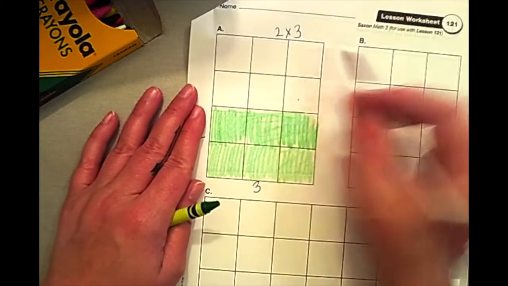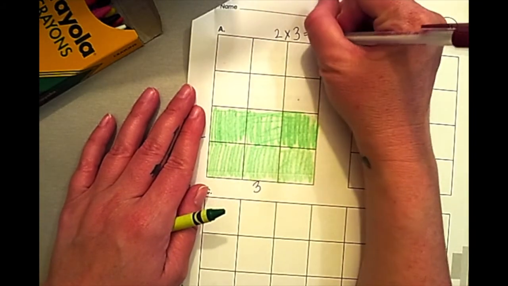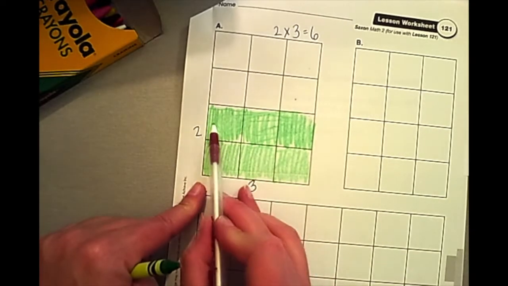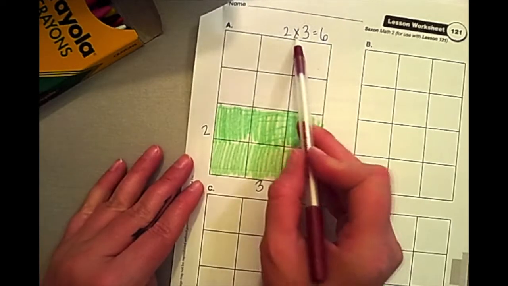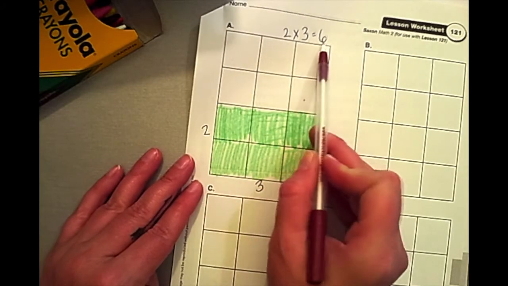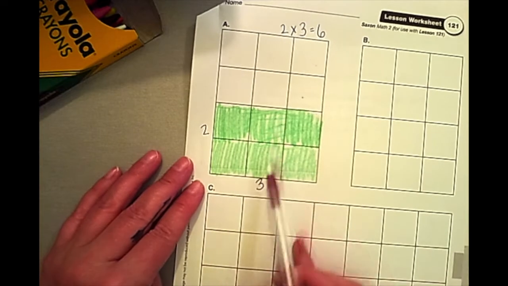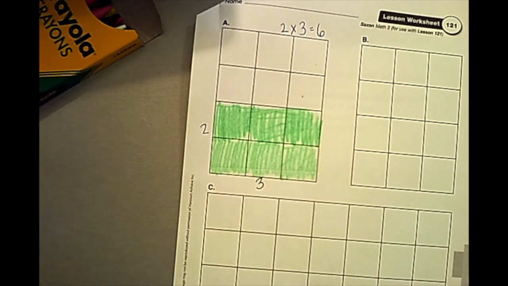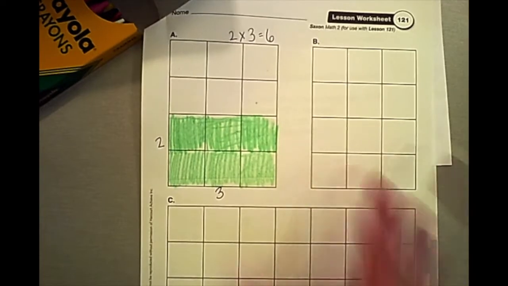And if you notice, 2 times 3 equals what, everyone? 6. And how many squares? 2 by 3 equals 6. So the array is 2 by 3, and the answer is 6. 1, 2, 3, 4, 5, 6. Okay? All right, let's look at B.